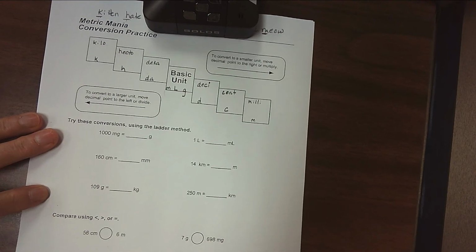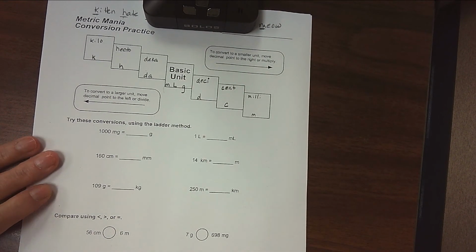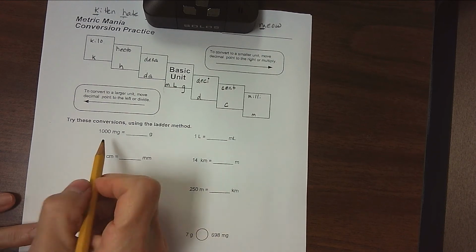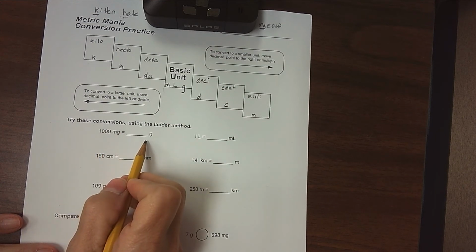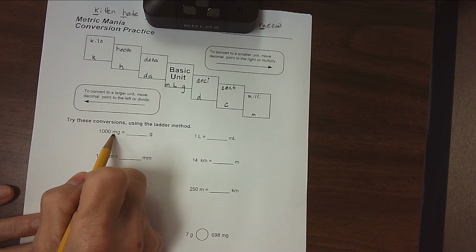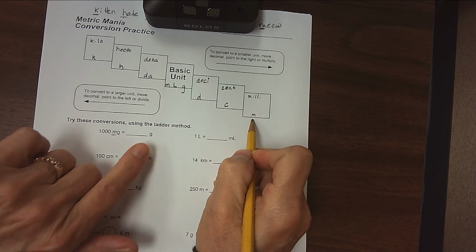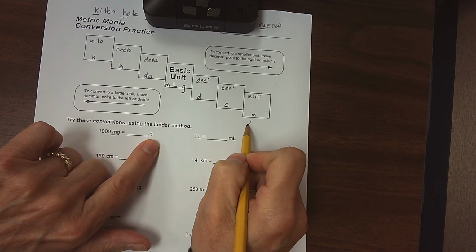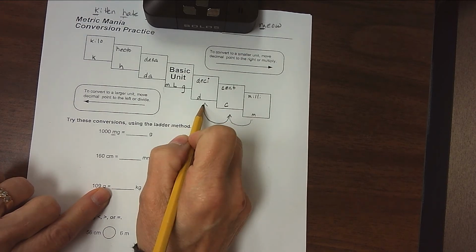Now, this is a base 10 system, and because it's a base 10 system, if we're converting from one unit to another, we can just move the decimal point. So here's an easy way to do that. If I have 1,000 milligrams and I want to convert to grams, I'm going to start at the known unit, the milli, which is right here, and then I'm going to hop to grams. So 1 hop, 2 hops, and 3 hops.